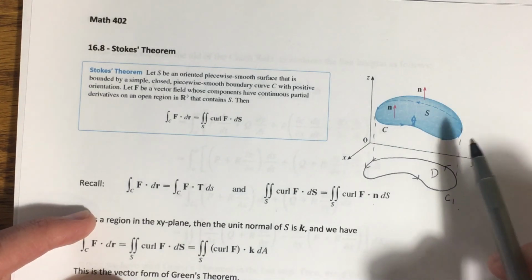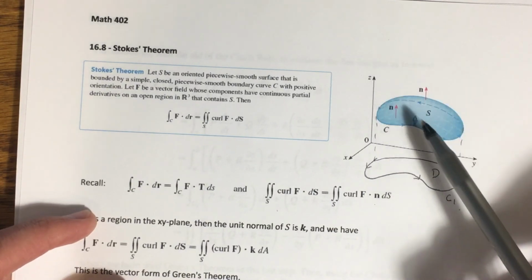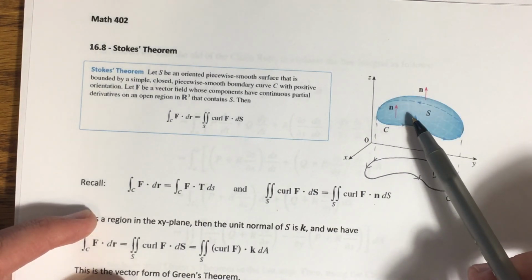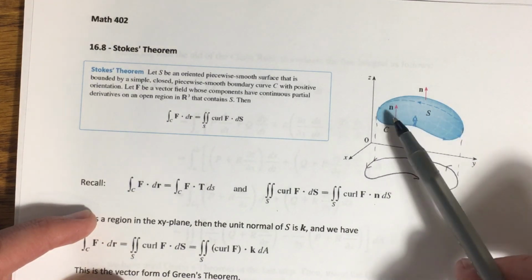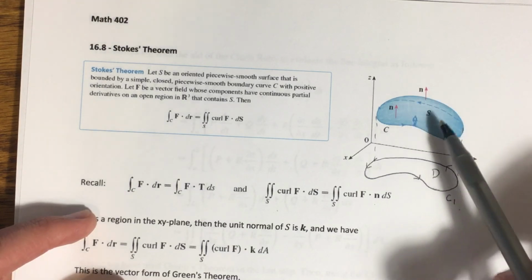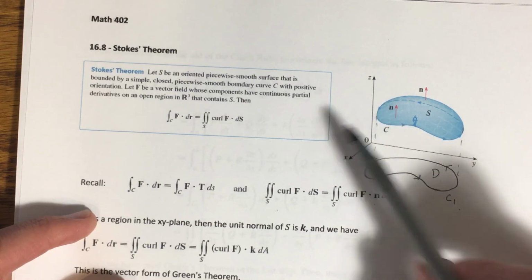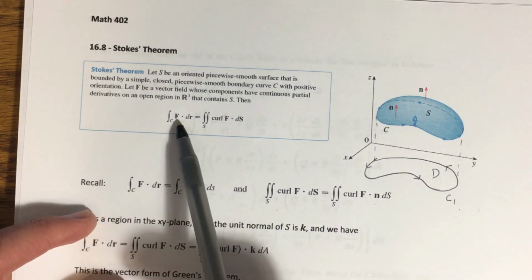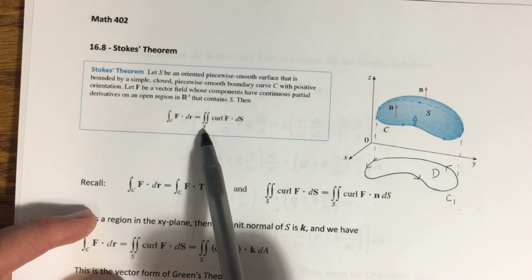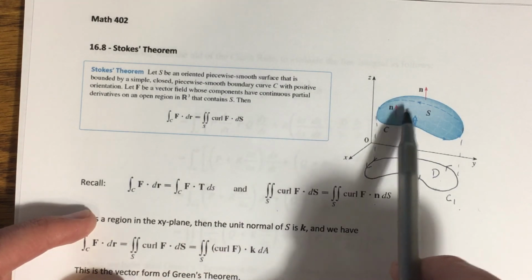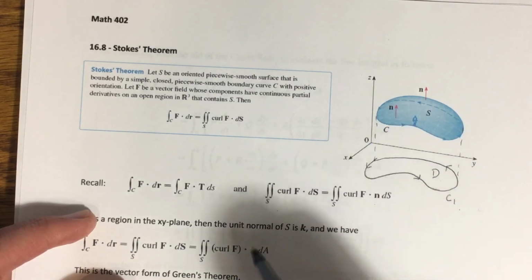If you look at problem number 1 in this section, it gives you 2 different surfaces that have the same boundary curve, and it wants you to show that according to Stokes' theorem, a certain integral involving those 2 surfaces is the same. So if I'm being asked to evaluate this line integral and I want to turn it into a surface integral, I can let this surface be any surface that I want, just so long as it has the correct boundary curve.